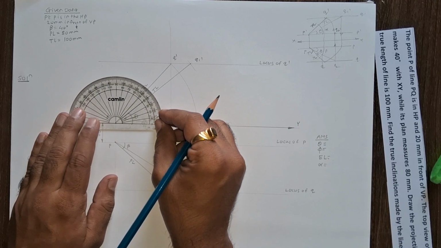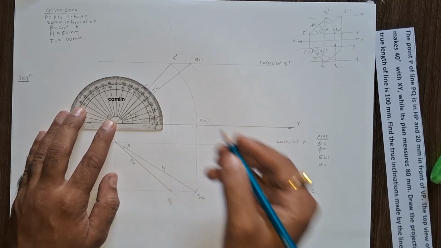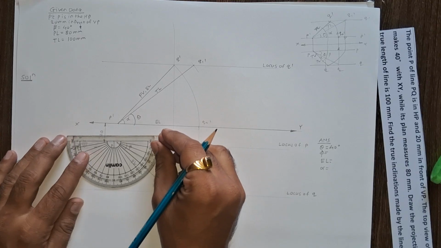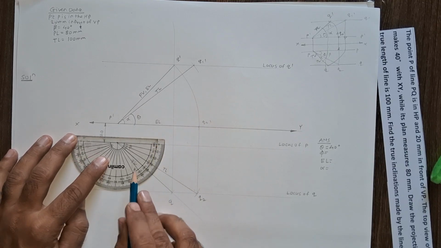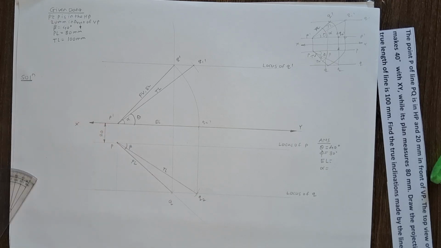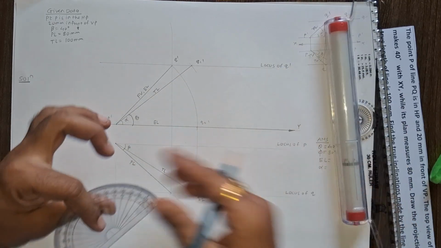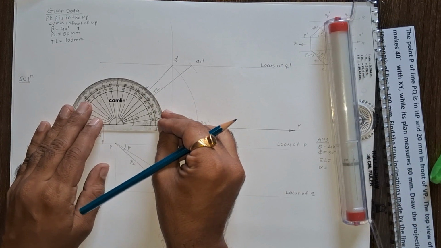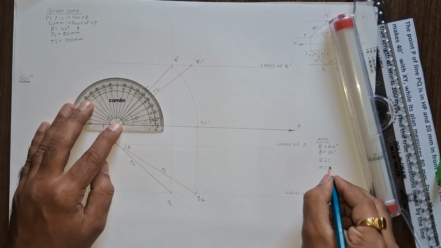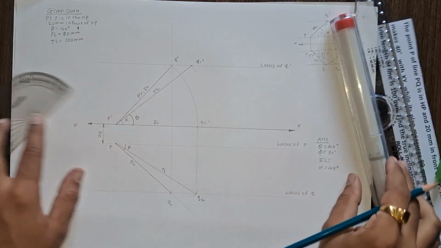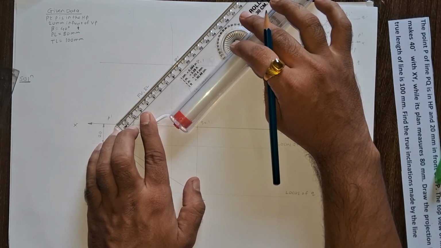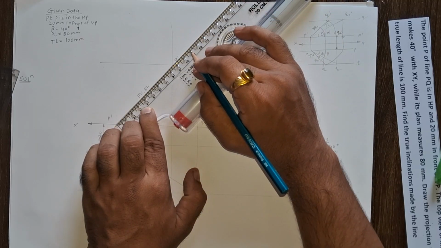You can see here theta is equal to 40 degrees, phi is equal to 30 degrees, alpha is equal to 49 degrees, and the elevation length is 85 mm.